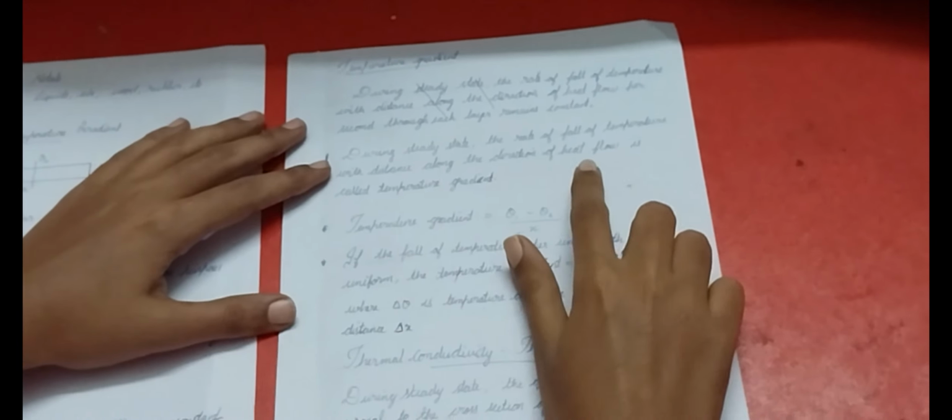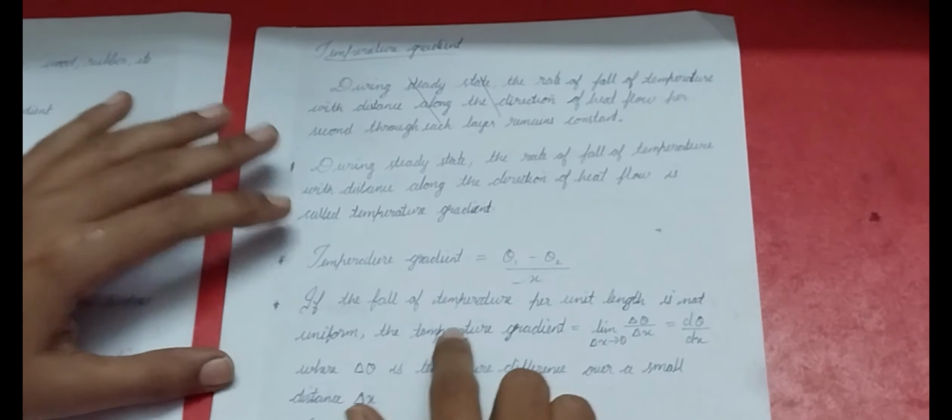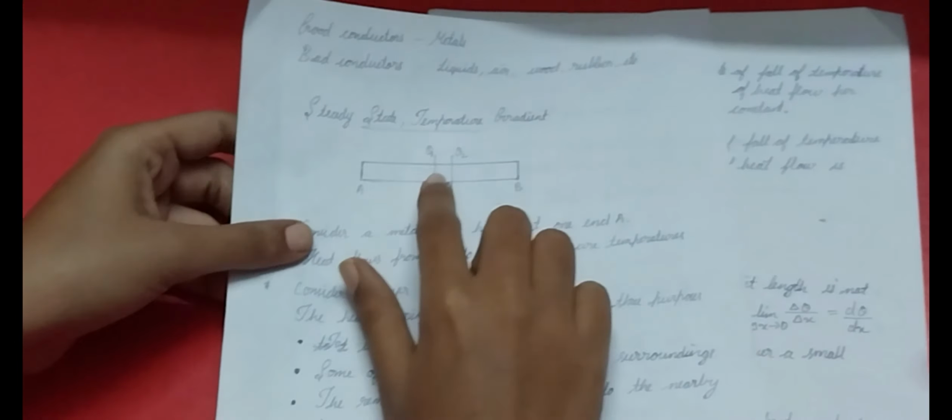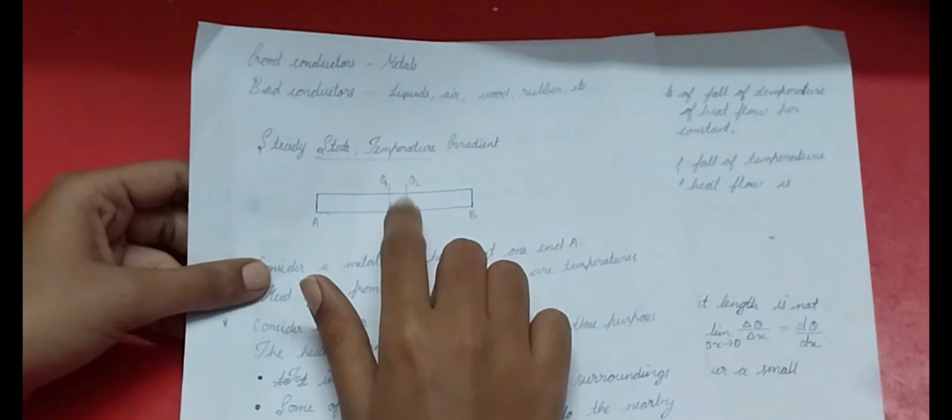Next, we have to learn about temperature gradient. During steady state, the rate of fall of temperature with distance along the direction of heat flow is called temperature gradient. It is given by the equation (theta 1 minus theta 2) by x. The temperature gradient of this layer is (theta 1 minus theta 2) by x. It is the rate of fall of temperature with distance along the direction of heat flow.